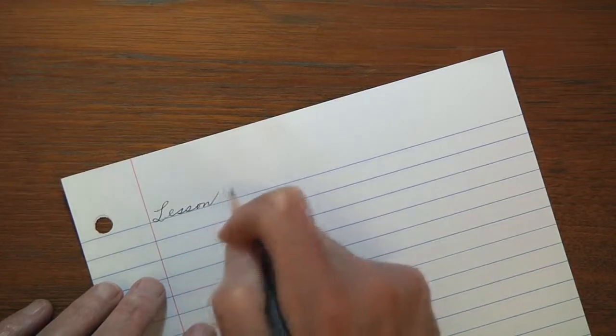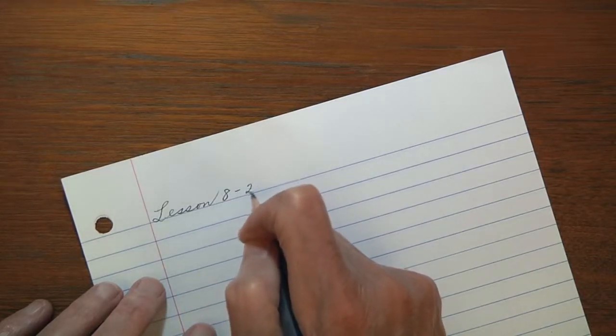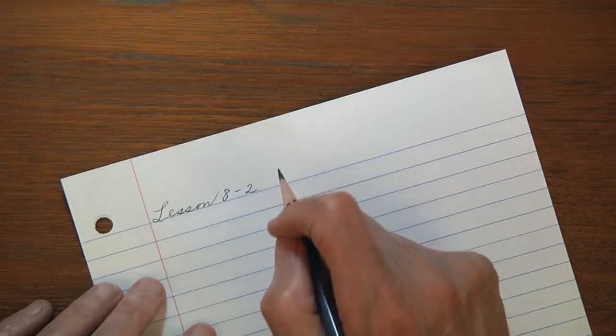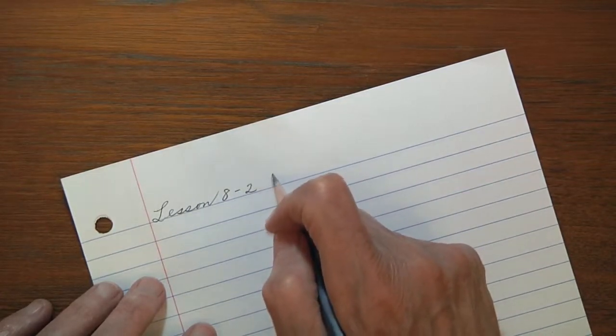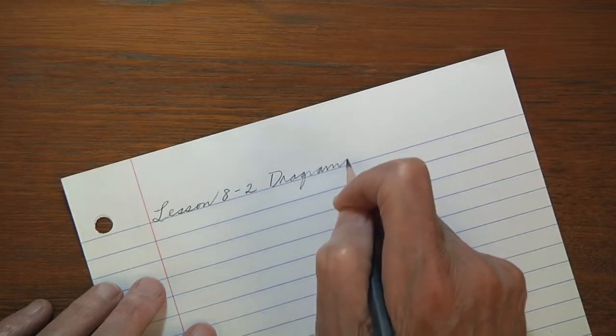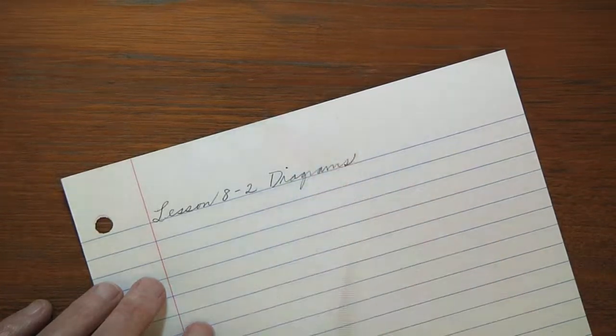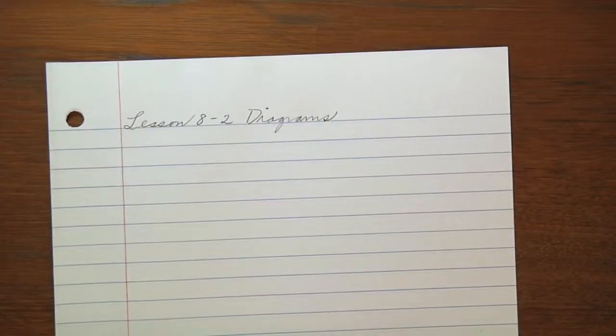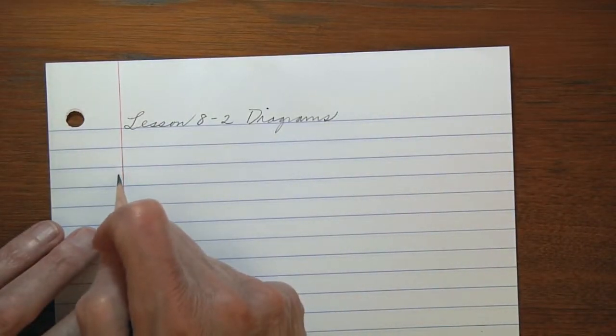Okay. This is lesson 8-2. Diagrams. I'll skip 2 lines and put number 1.